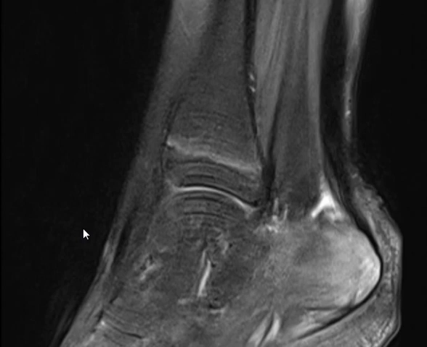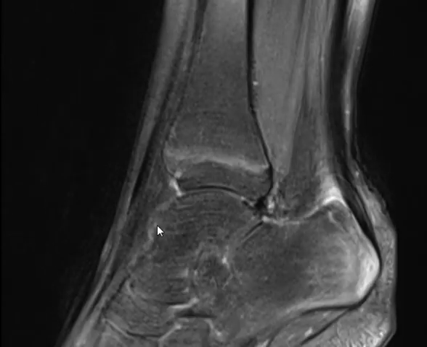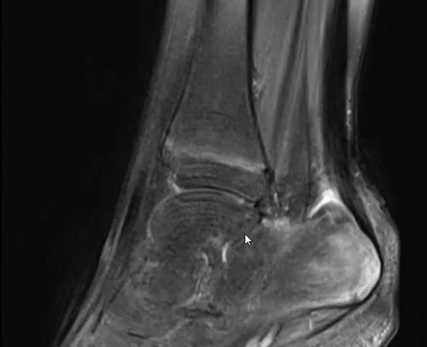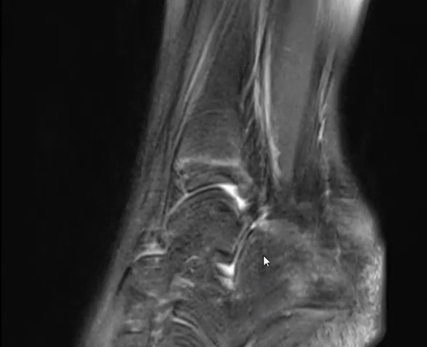In the brain it's not used as much as in musculoskeletal. So this is a sagittal T2 fat sat or a proton density fat sat of ankle joint.